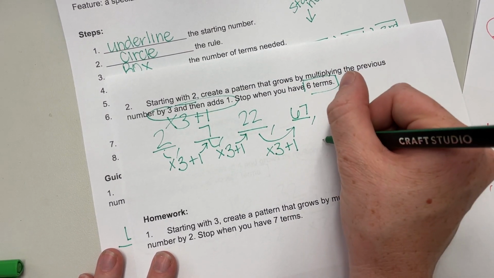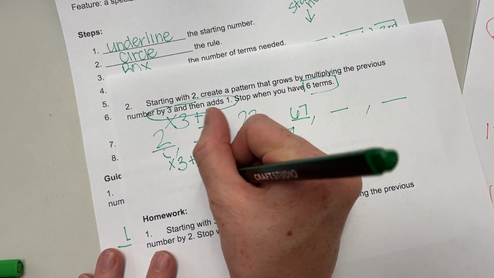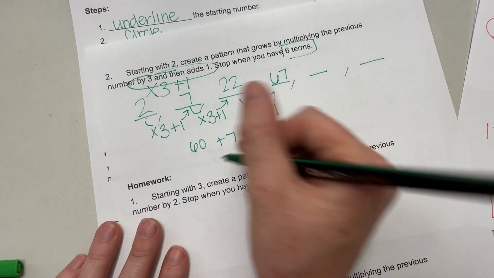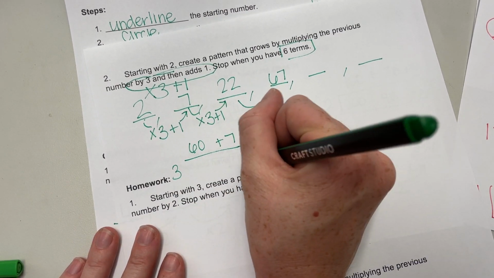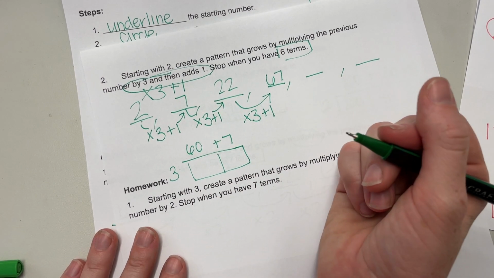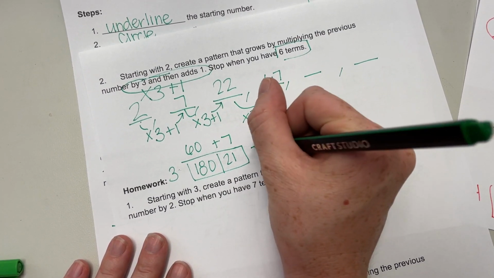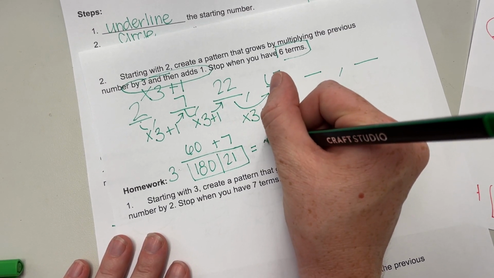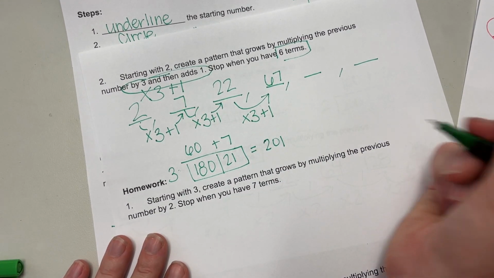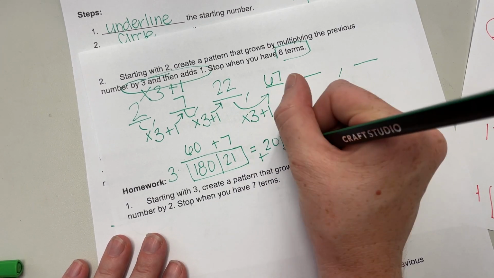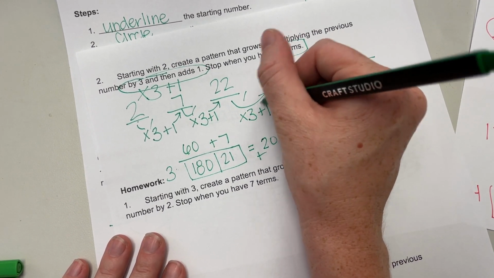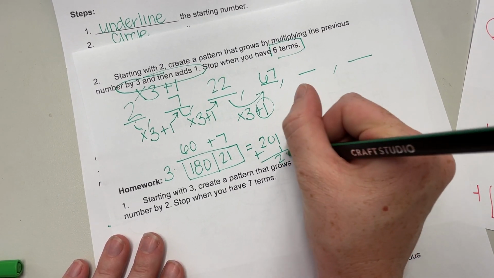67 times 3, so I don't know that one, so 60 plus 7. 60 times 3 is 180, 7 times 3 is 21, so when I add that I get 201, plus 1, because I have to add the 1, so 202.